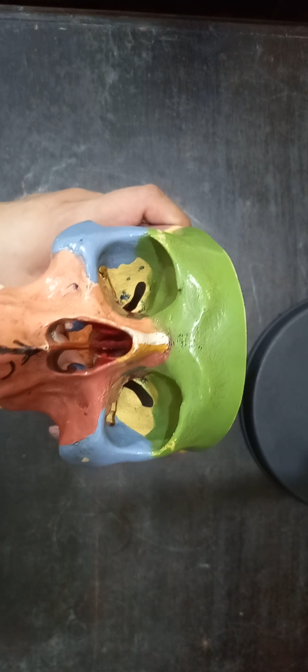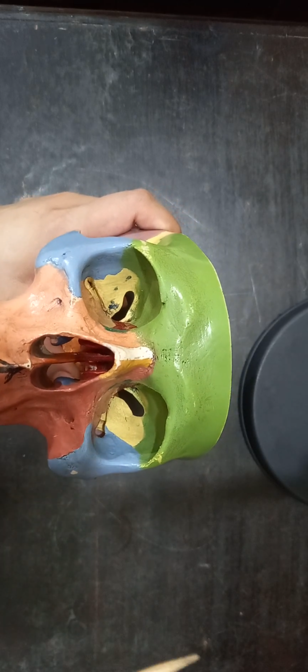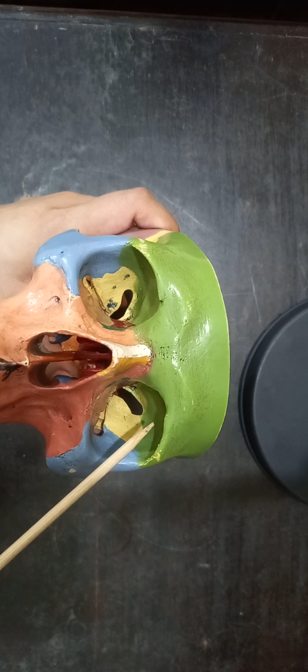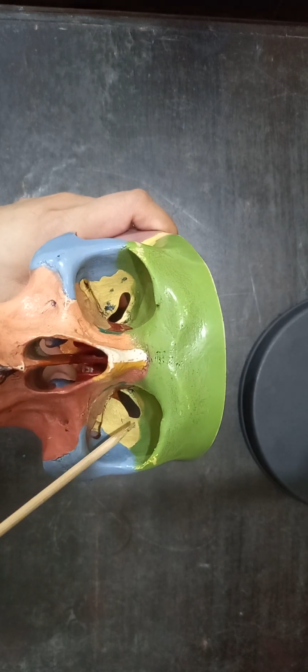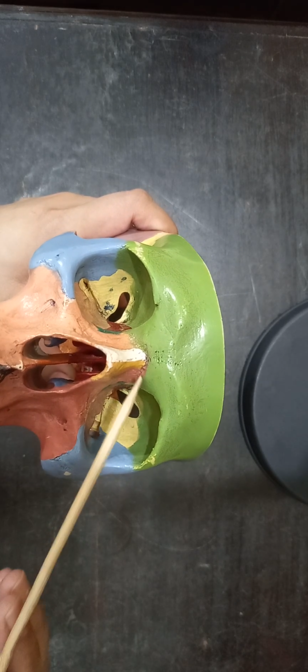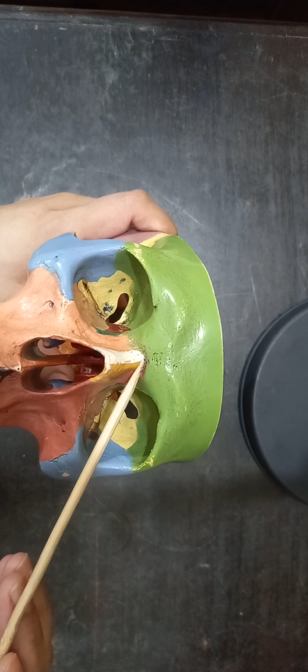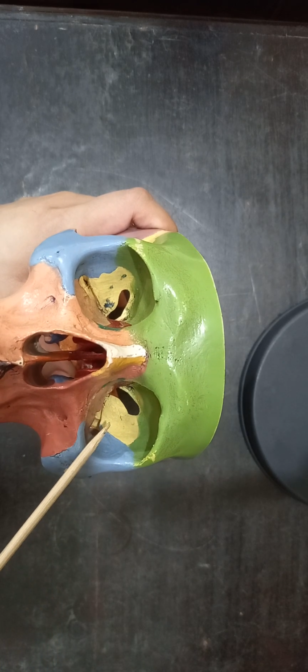Today we will discuss the bony orbit and its boundaries. First of all, we will see the location. These are the two bony orbits, and they are located on each side of the root of the nose. This one is the root of the nose, and on each side these are the bony orbits.